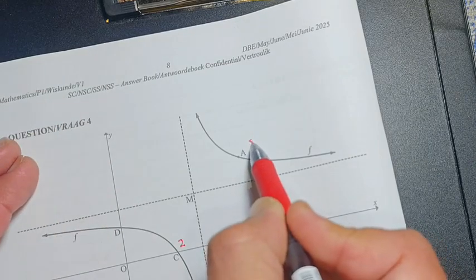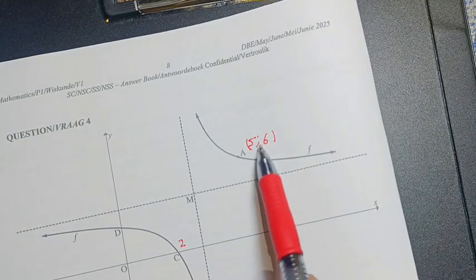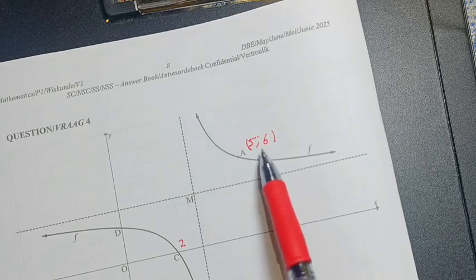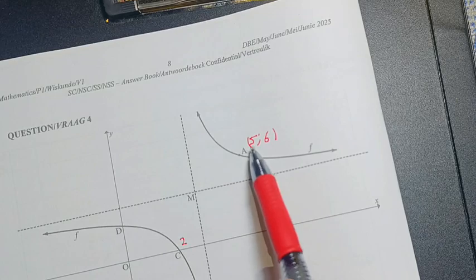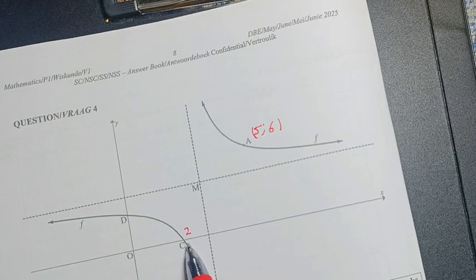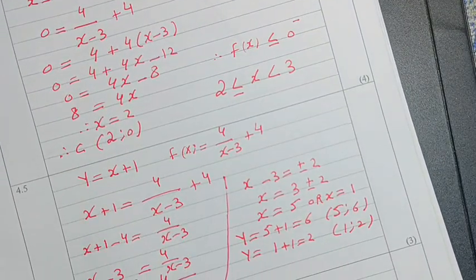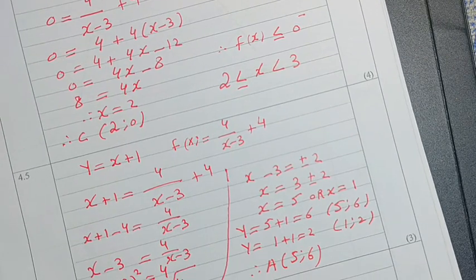I can't take 1 and 2, because x equal to 1 is on this side of the axis of symmetry where x is equal to 3. So I must take x equal to 5. So therefore the A coordinate is going to be 5 and 6. This is my final answer.